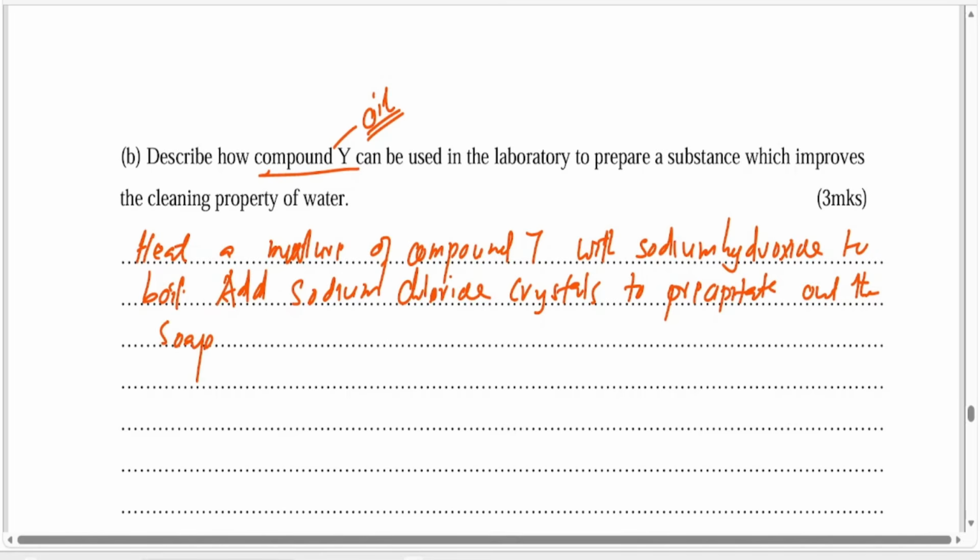To precipitate out the soap. That's what we call salting out. Then you can filter out the soap to obtain soap.